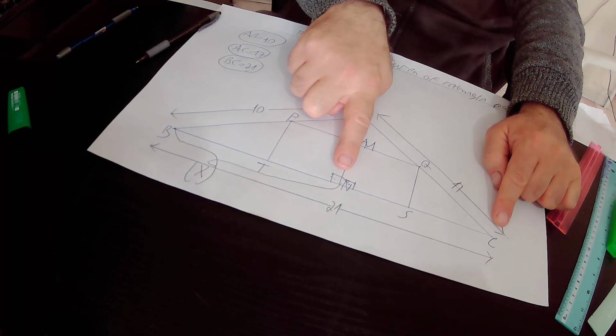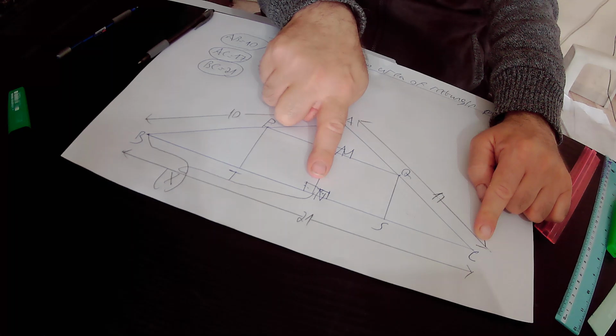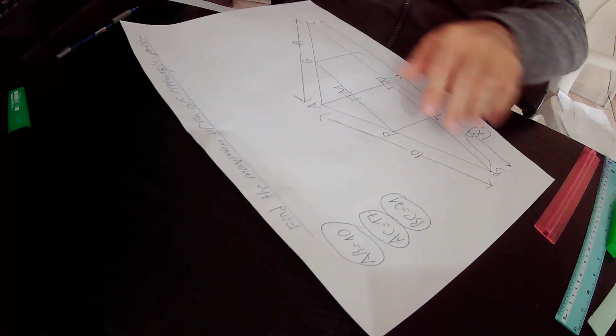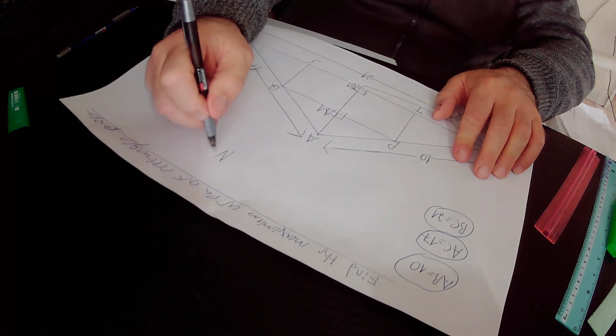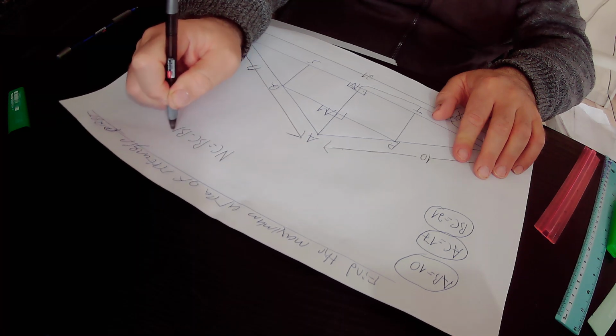From the drawing, it is very easy to see that NC in total equals BC minus BN. Again, NC equals BC minus BN. So I write it down. NC equals BC minus BN.